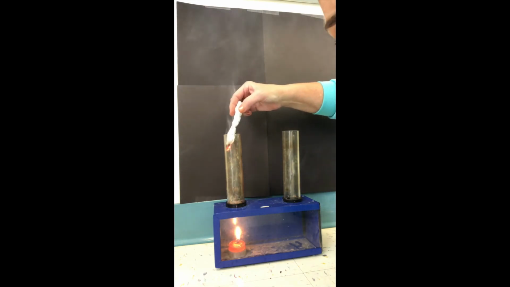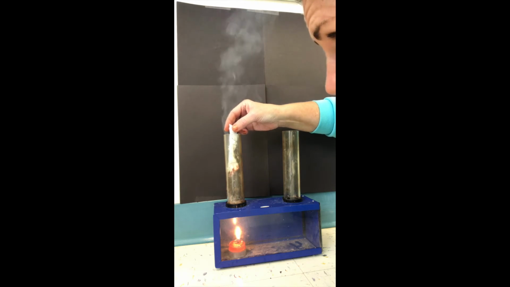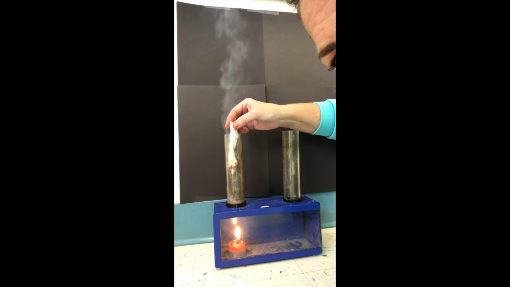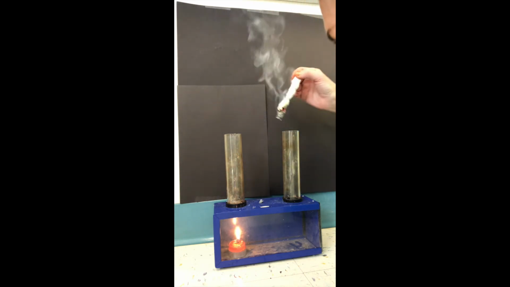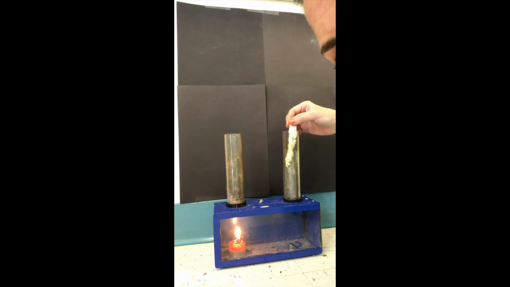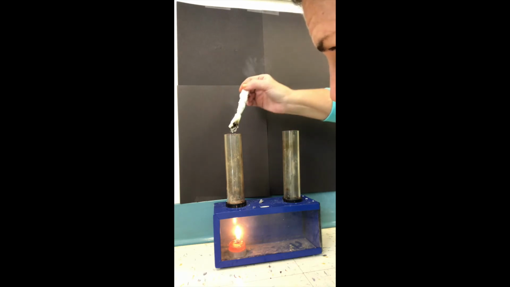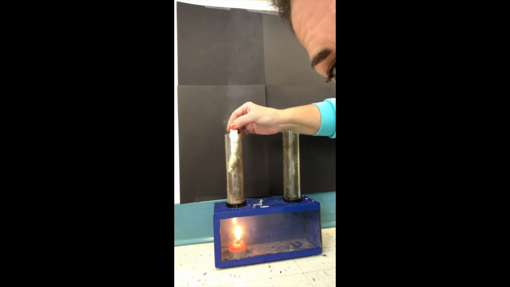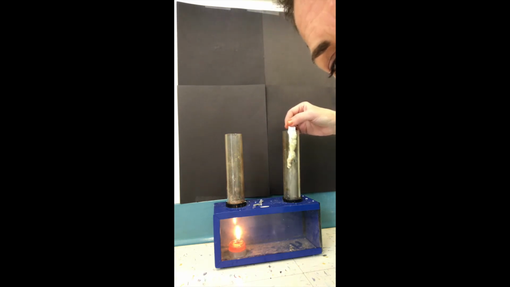So, as you can see, when I place the smoky paper inside this chimney, because of the heat, the smoke rises, which, think about a fireplace. Ooh, that's hot. I gotta move it. But when I place the smoky paper over this chimney, you can see that it sinks. Do you see that? Because the cool air will sink. So, heat will make it rise, and cool will make it sink.